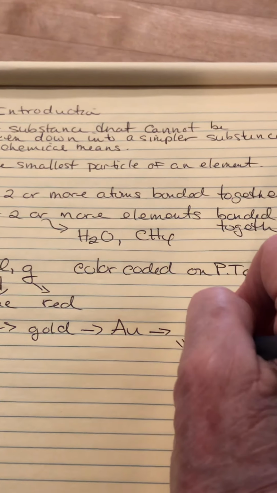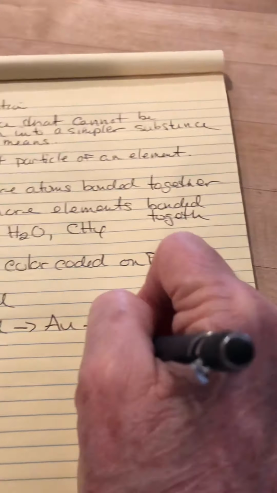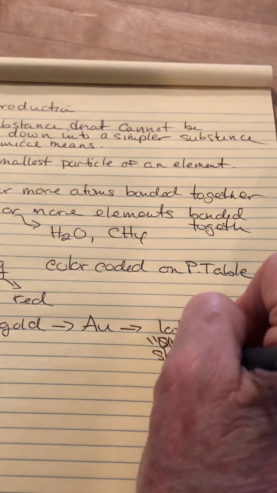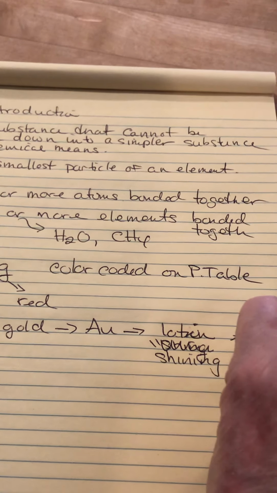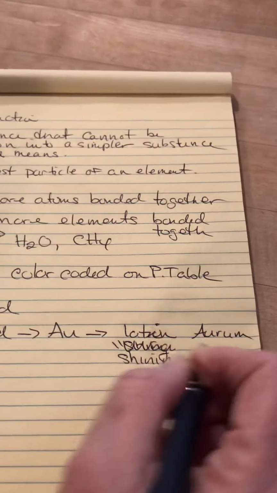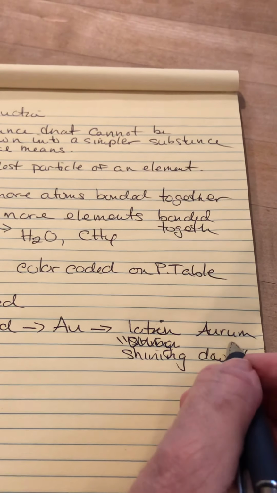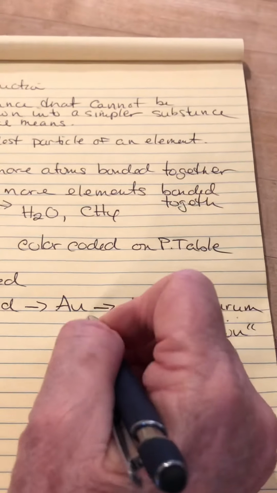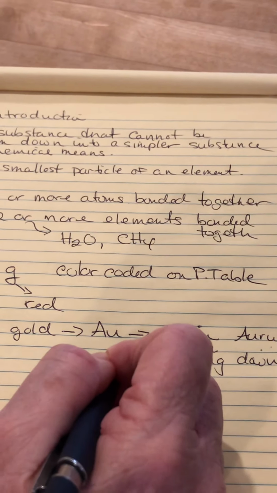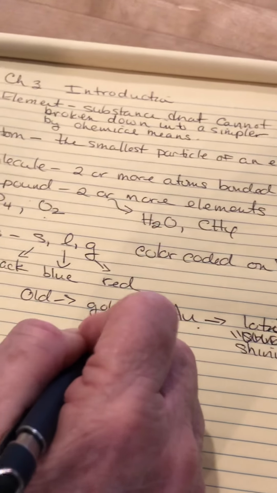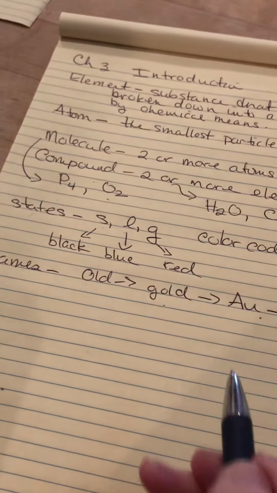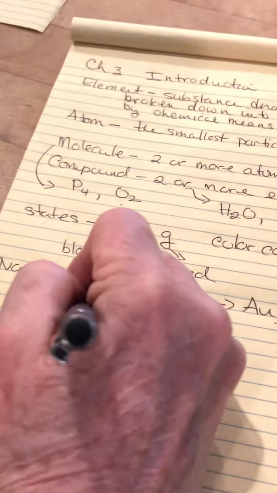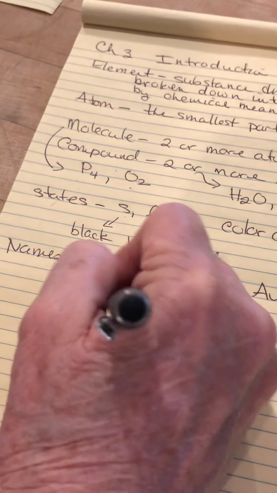So the original name for gold was very old. It was aurum. That's where we get its symbol. Our translation is gold, and this name has a very old origin. Other names are quite a bit newer. They're named after scientists, for instance.